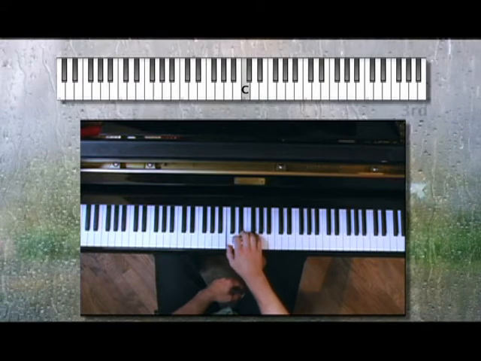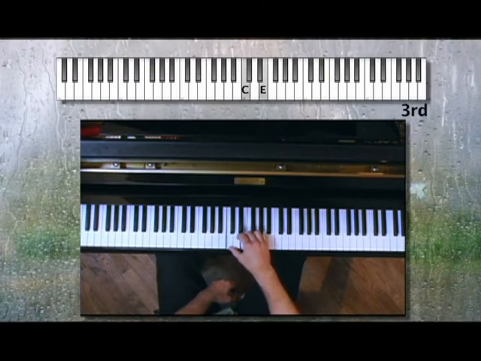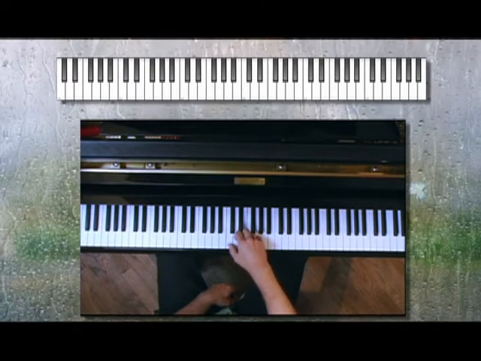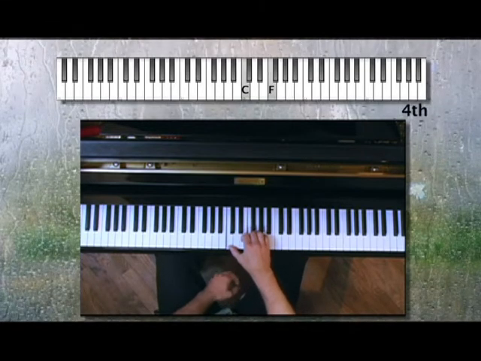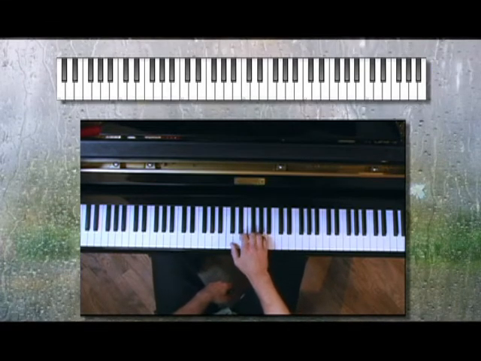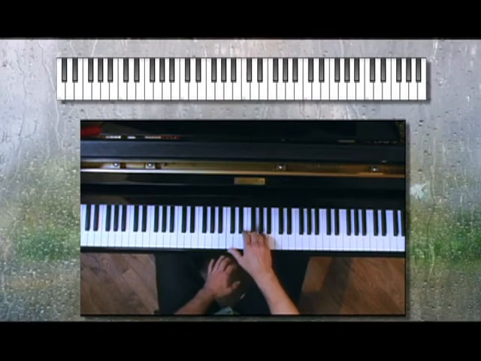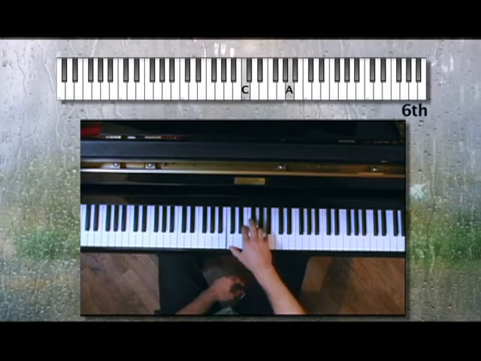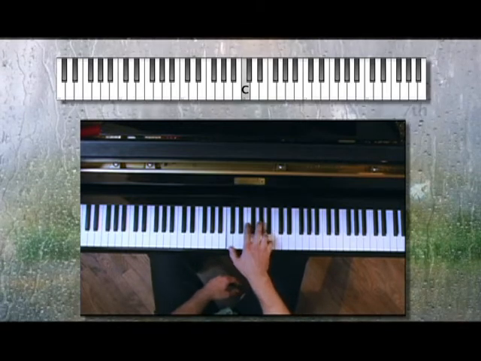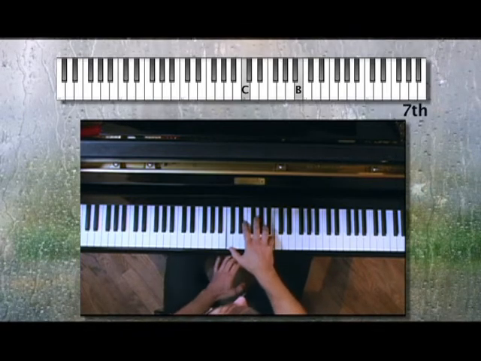The distance from C to E is a third. The distance from C to F is a fourth. From C to G is a fifth. The distance from C to A is a sixth. And from C to B is called the interval of a seventh.